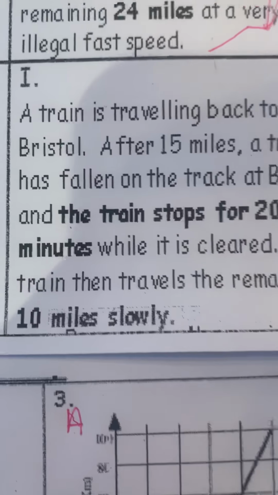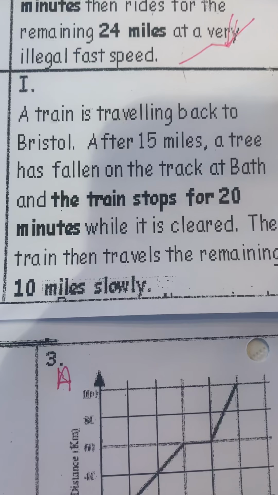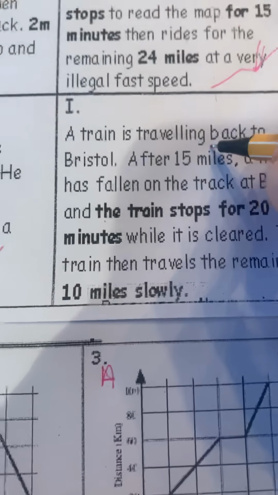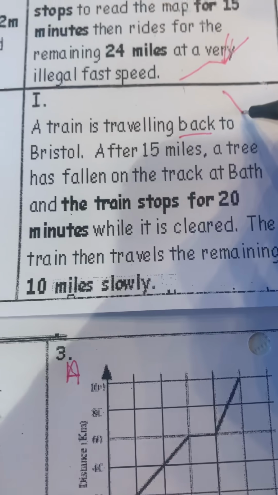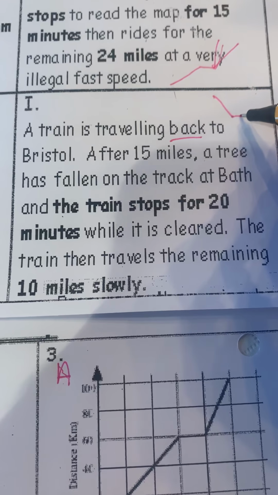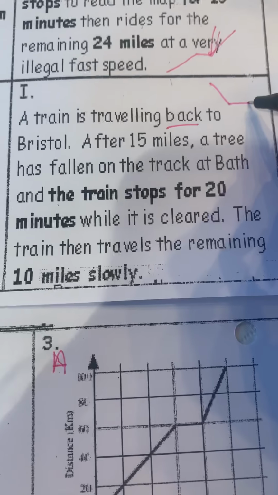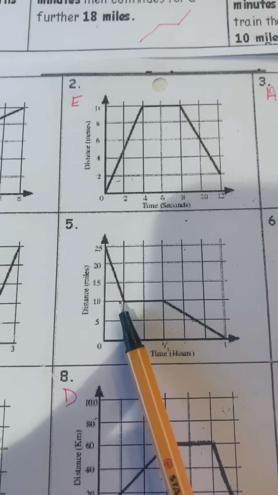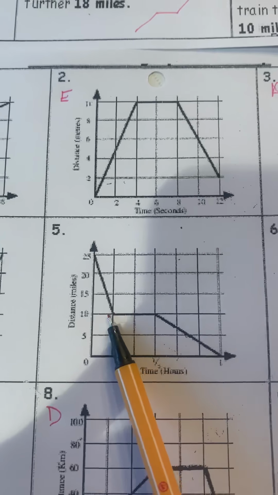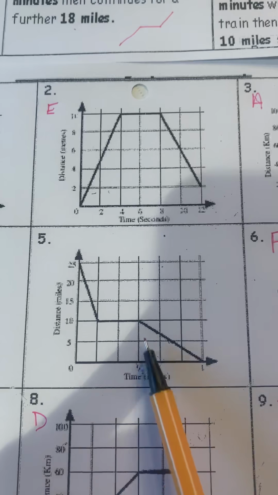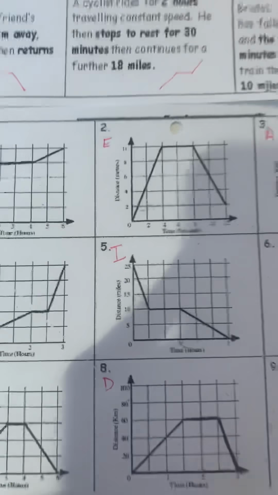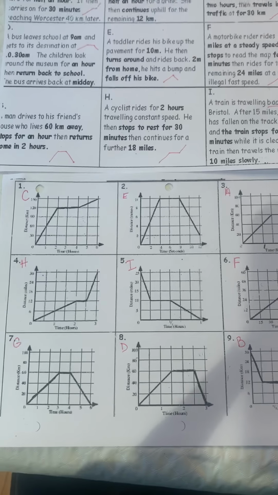And then the last one. A train traveling back to Bristol after 15, so it's going to be a down because it's traveling back. So after 15 miles, a tree has fallen on the track, so it has to stop for 20 minutes to be cleared, and then it travels the remaining very slowly. So we are left with only this middle one. Let's just double check. So it's going to go for 15 miles, stop for 20 minutes, and then continue the rest of the way very slowly. So we have I. So there is the answer.